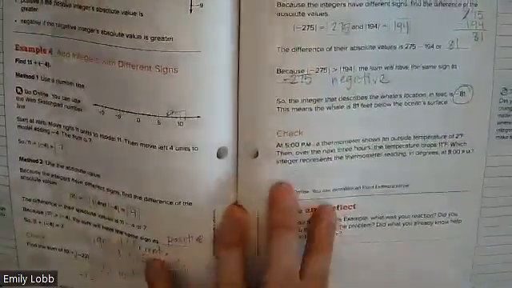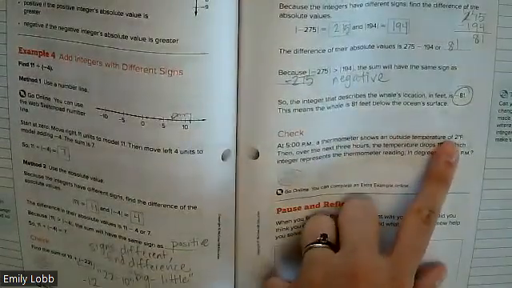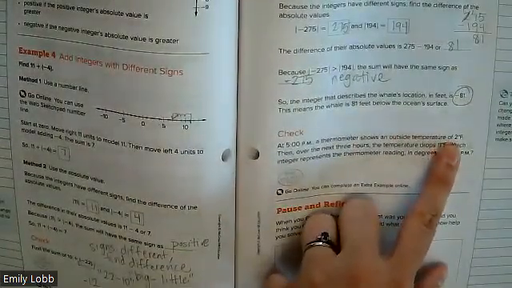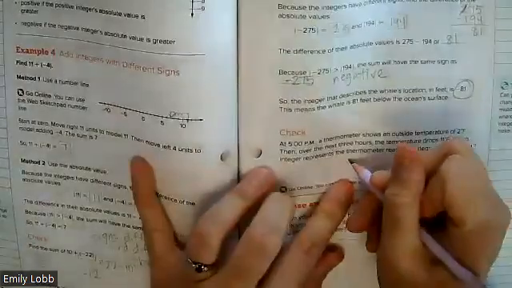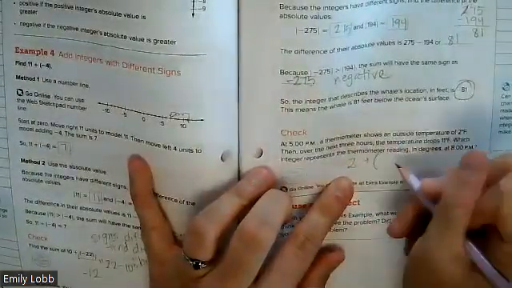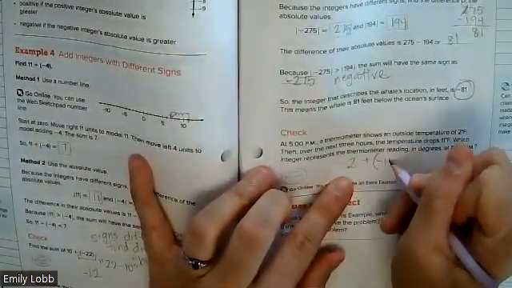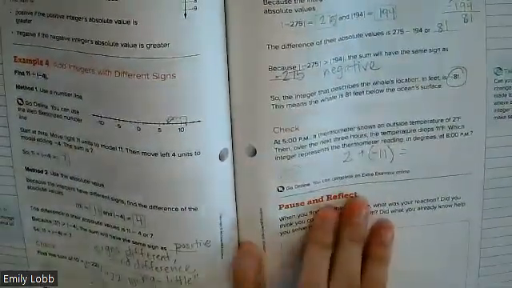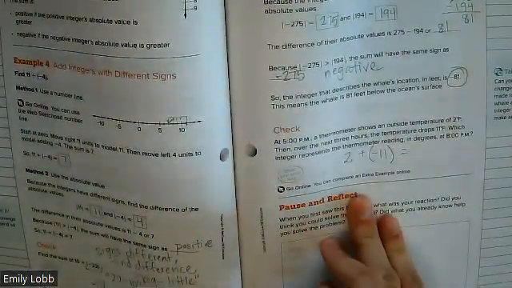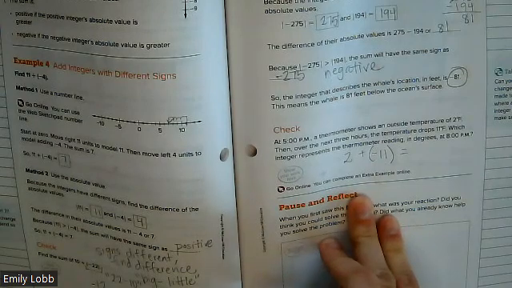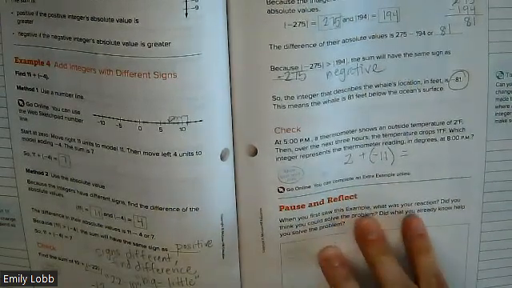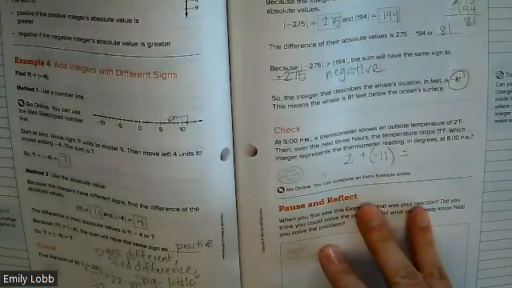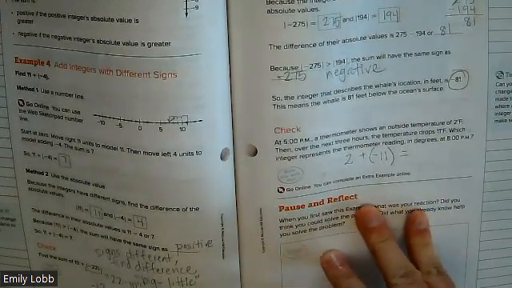All right, try this check. A thermometer shows an outside temperature of 2 degrees. So we're starting at 2, and then we're adding a negative 11 to it. What does the thermometer read over the next 3 hours? Our signs are different, so we find the difference. 11 minus 2 is 9.